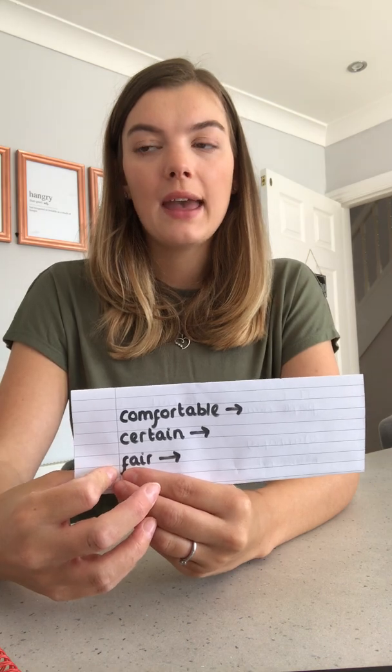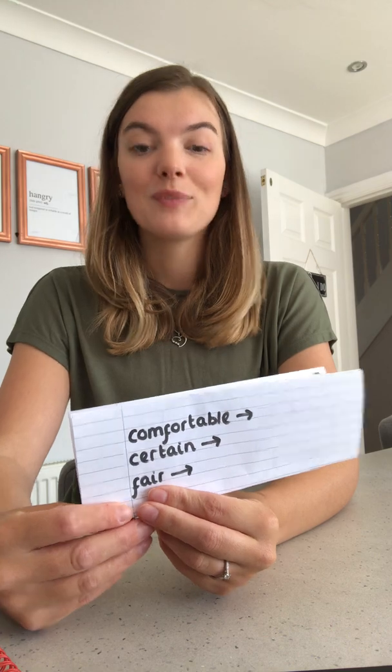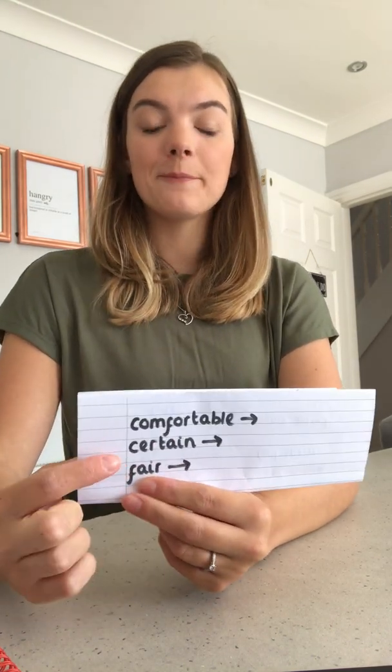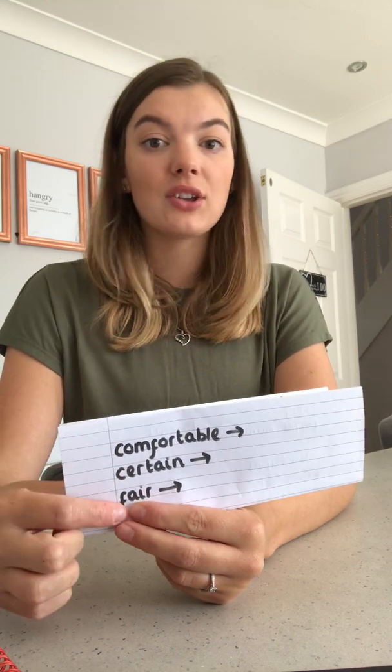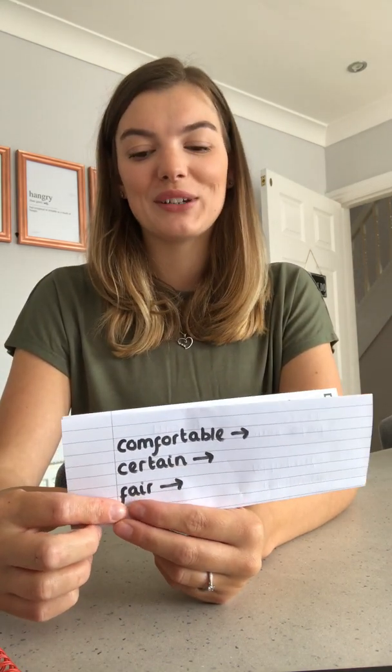If it's unfair, it might just be your sister that gets some sweets and you don't get any. You think, that's not fair. Why don't I get sweets as well? So unfair is the opposite of fair. So well done to those of you that managed to get all 3 correct. And if you didn't, that's okay. Hopefully you understand using the prefix un a lot more now.